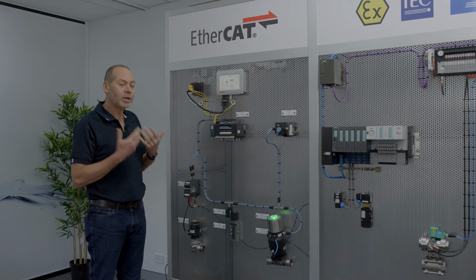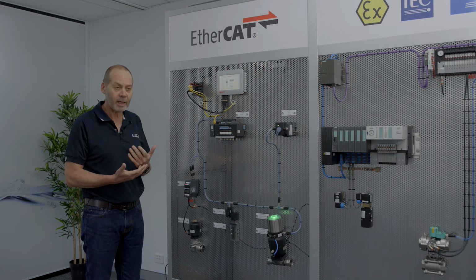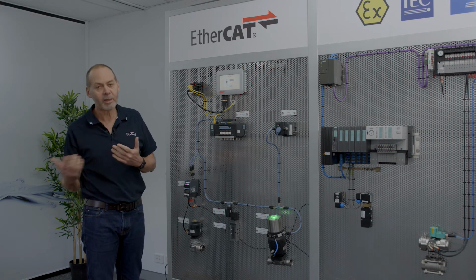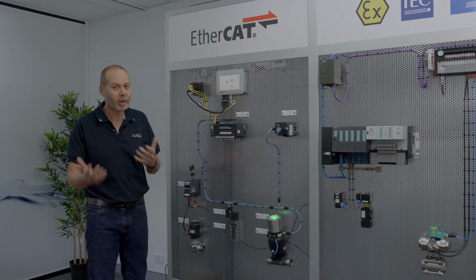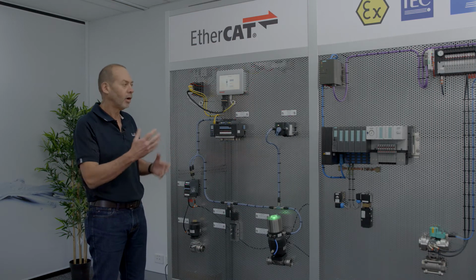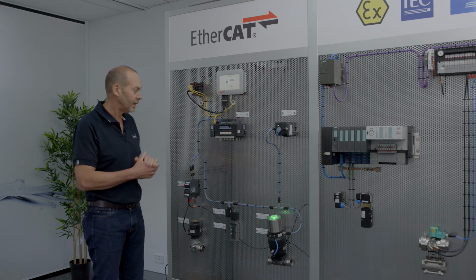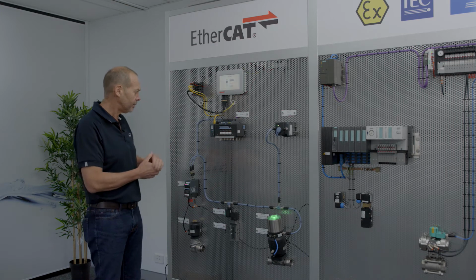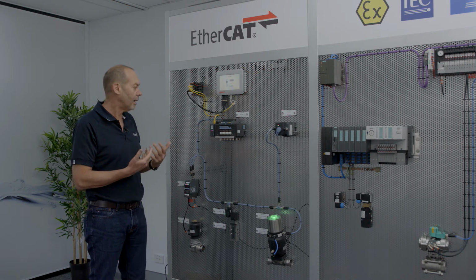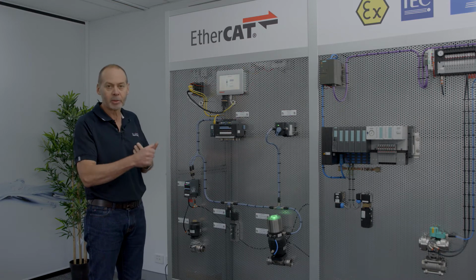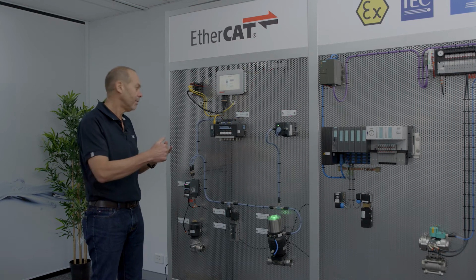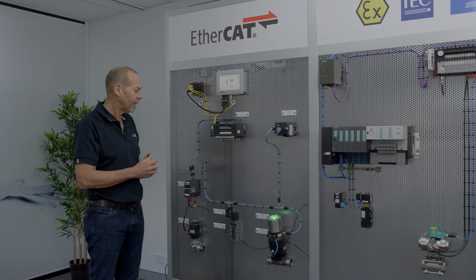EtherCAT is a non-IP related Ethernet protocol, so it runs a little bit differently to other Ethernet protocols in the market. We could spend quite a lot of time talking about the differences, but today we just want to give you a bit of an overview of how we can use that to connect in the process. Here we've only connected it to a single device. We can connect it, of course, to multiple different things, but you'll find EtherCAT's very widely used for things like drives, servo controls and things like that in robotics.